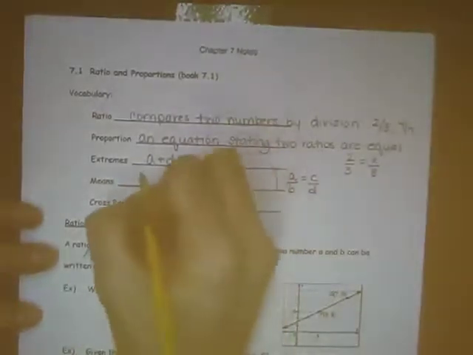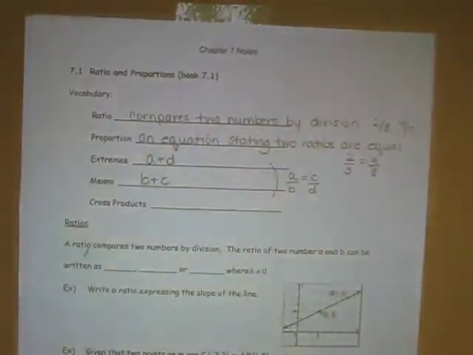In a proportion, for example, if we had the proportion A over B equals C over D, there are values called extremes and values called means. In this example, A and D would be your extremes, and B and C would be your means. The extremes are in the first and last position, and the means are in the middle positions.